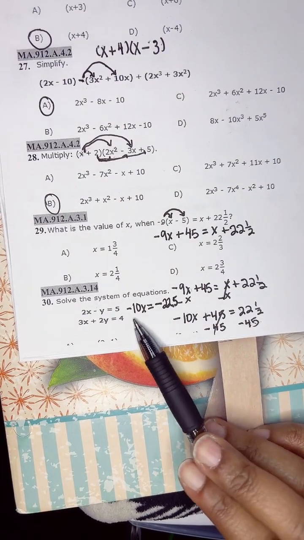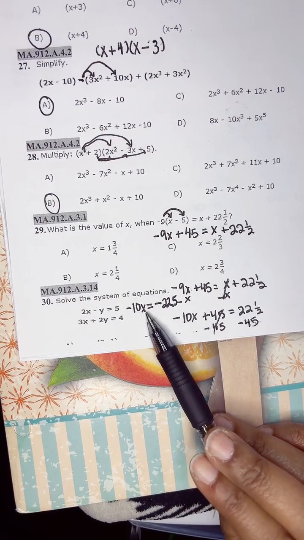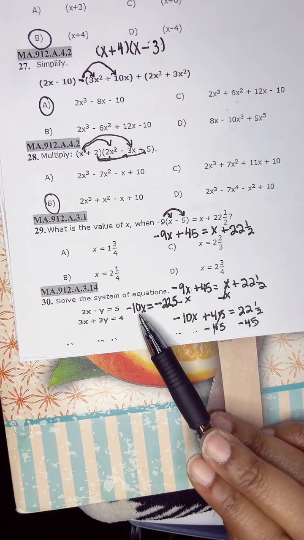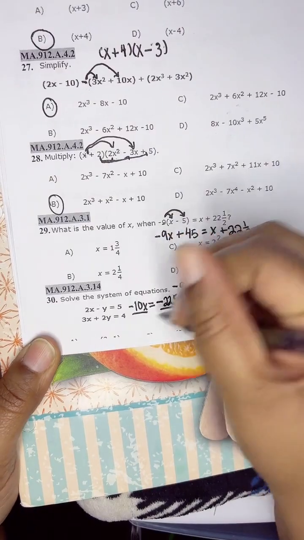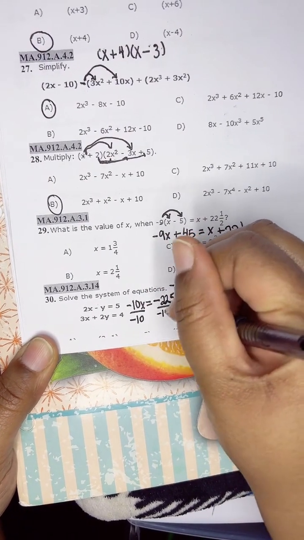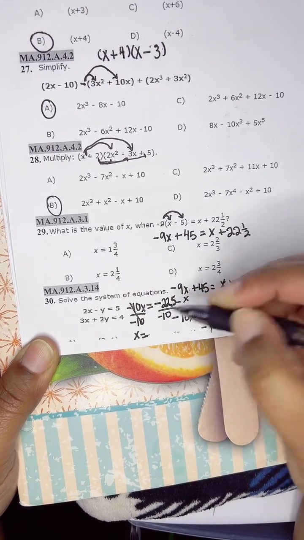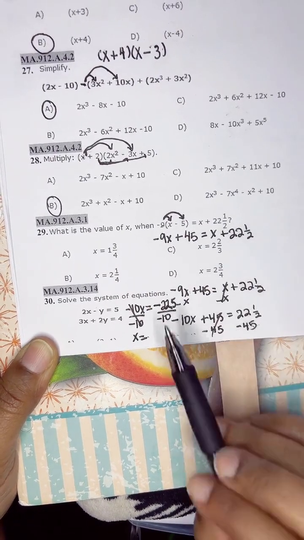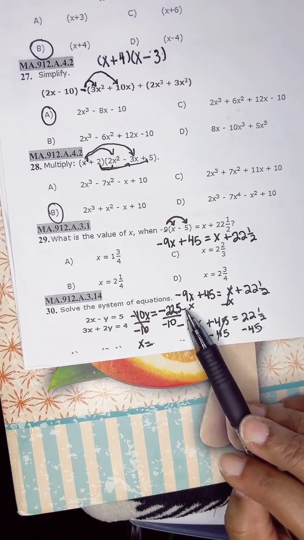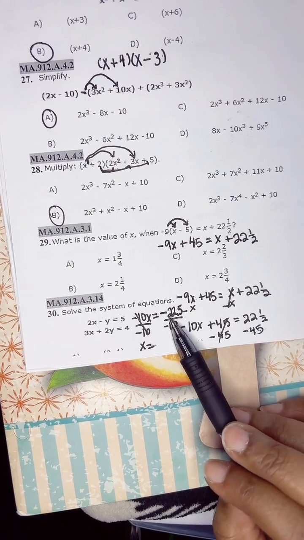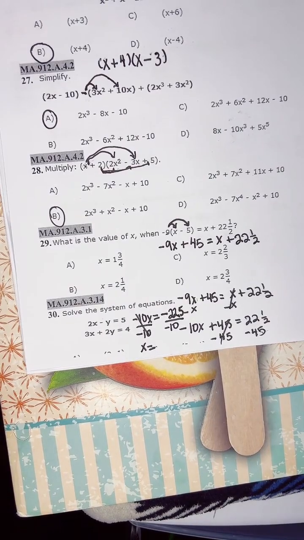Now, to get my X by itself, whenever a number is attached to a letter, they're multiplied together. To undo that multiplication, I have to divide by negative 10. And I get X equals, a negative divided by a negative is always a positive. What happens when I divide by 10? Does my decimal go to the right, or does it go to the left? Which way does it go? Put it in the chat, left or right.